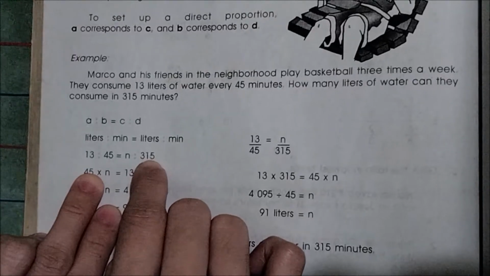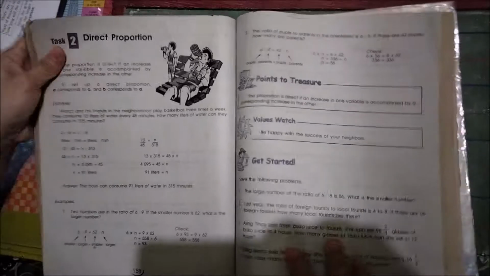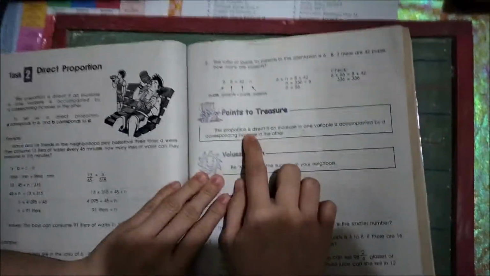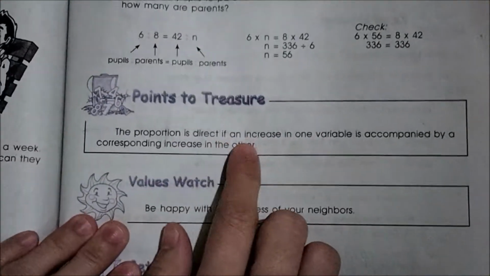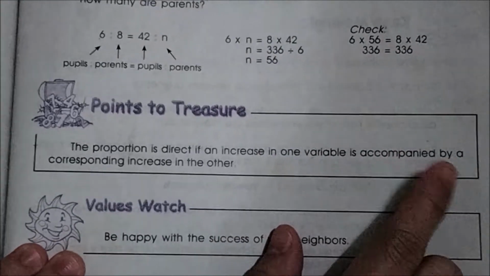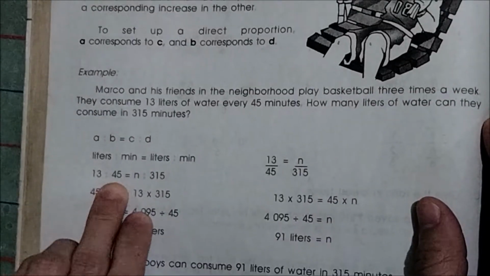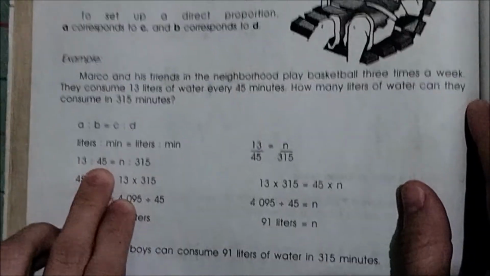So if these are increasing, we have here the definition of direct proportion. The proportion is direct if an increase in a variable is accompanied by a corresponding increase in the other. 13 liters is good for 45 minutes.